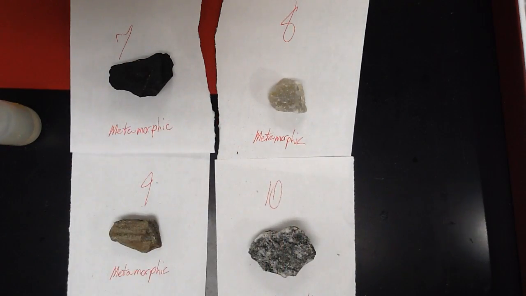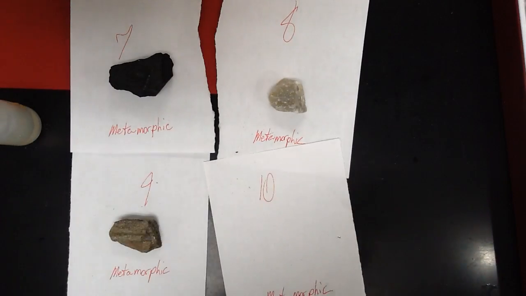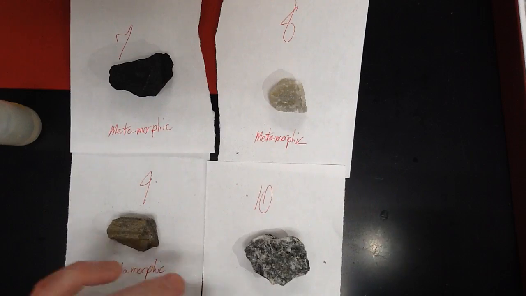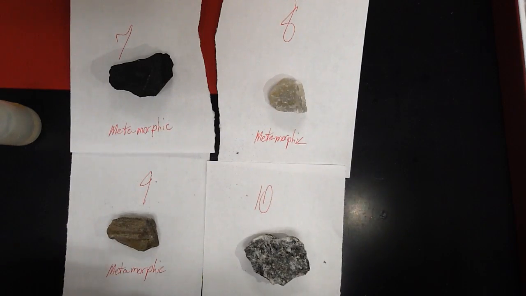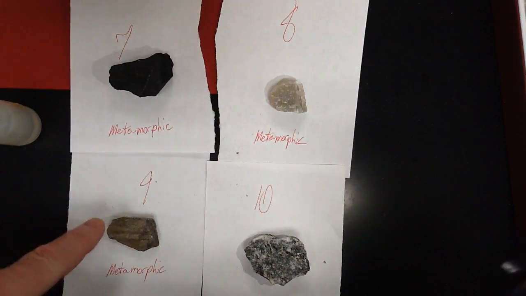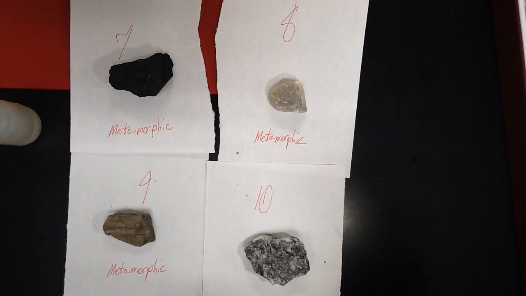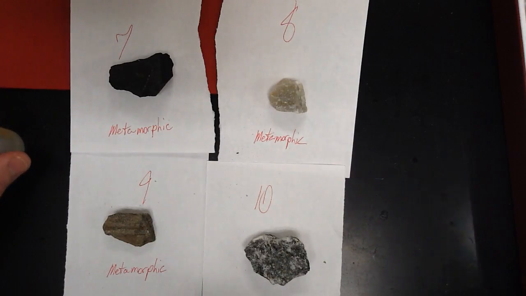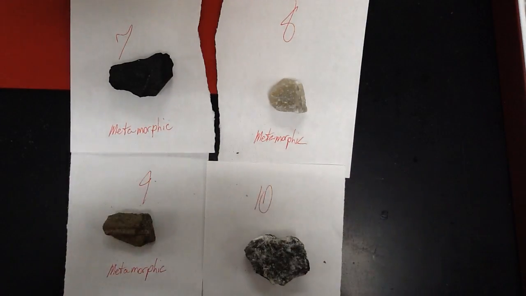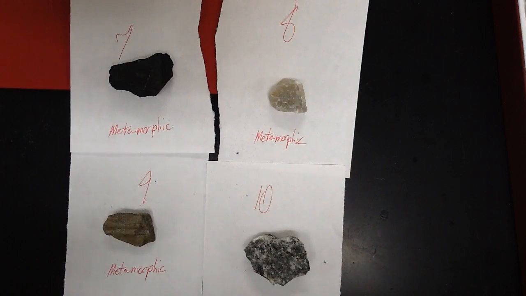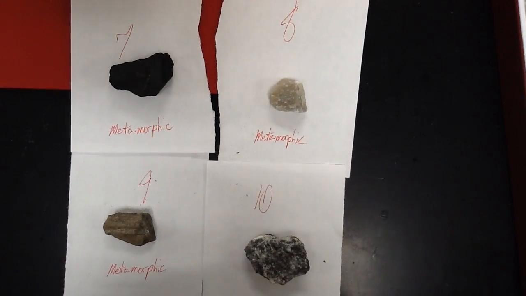2 of these samples I did show in the other video, the original video, the introduction to metamorphic rocks. 2 of these samples are new, but they are the same types of rocks that you saw in the introduction video. So they will have the same name. They're just slightly smaller, I think. Hopefully this is enough information to get you to answer the questions correctly.